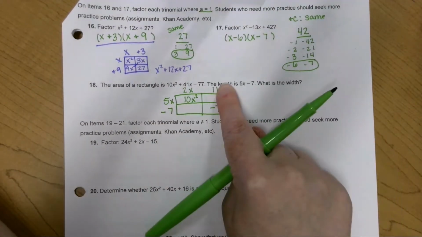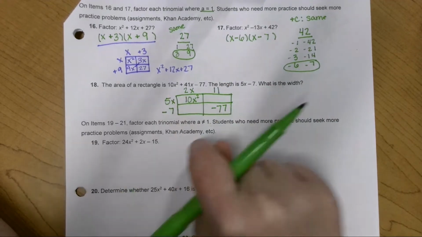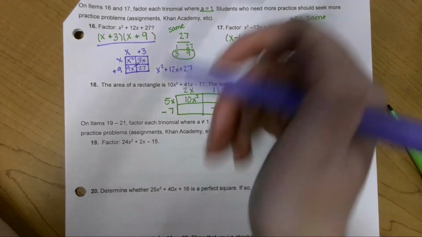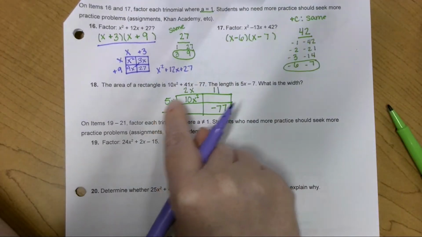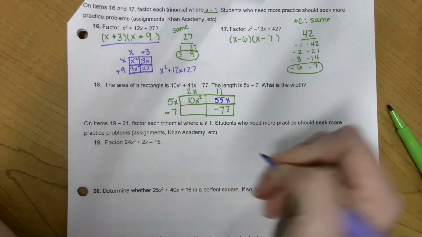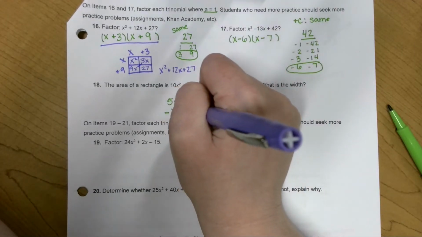So negative 7 times 11 is negative 77. All right, so then I need to fill in these two boxes just to be sure that this works out the way I want it to work out. So 5x times 11 would give me 55x. Negative 7 times 2x would give me negative 14x.